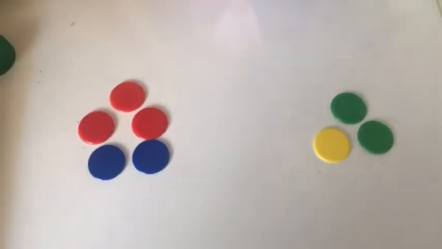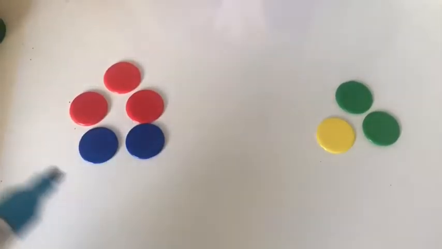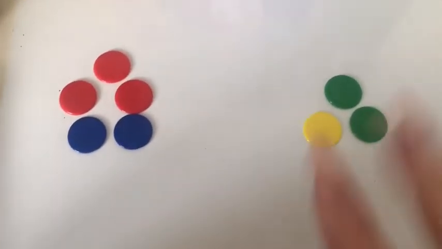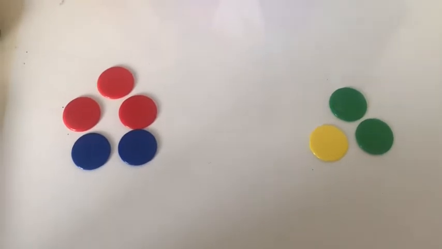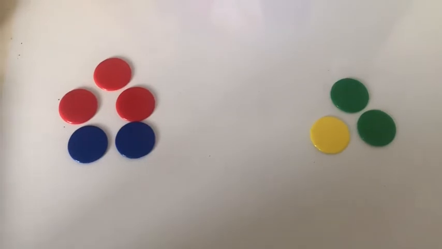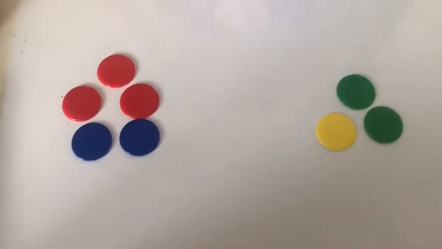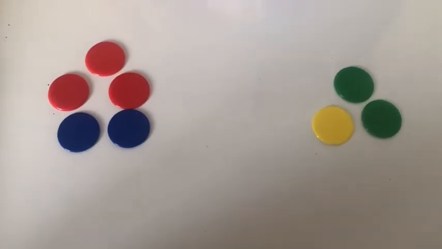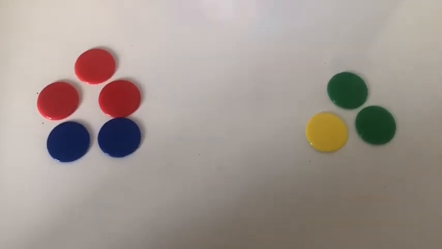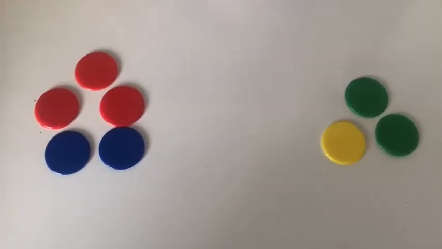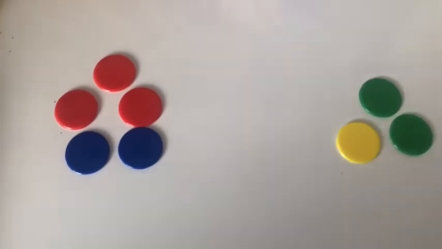Okay everybody, so here in front of me I have a group here, that's group number 1, and then I have a group here, group number 2, okay? So I'm looking at both groups and I'm thinking to myself, what is the same and what is different? So I must be comparing the groups, okay? When I'm comparing these groups, there's 2 words that I want us to think about and start using. You know these words, but we're just going to refresh our brains. The words are more and fewer.